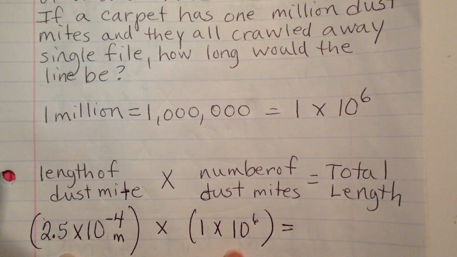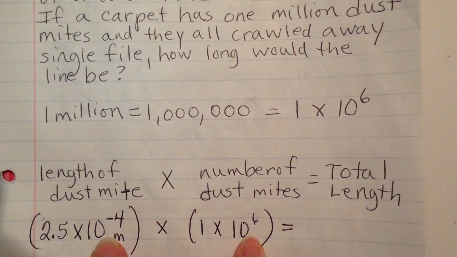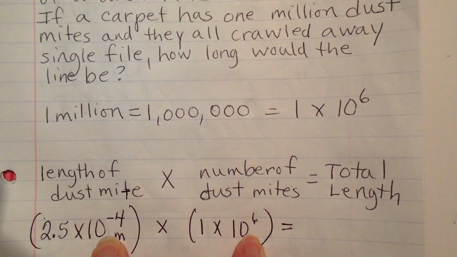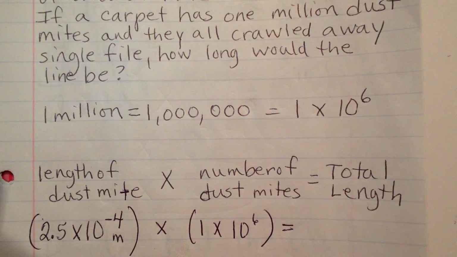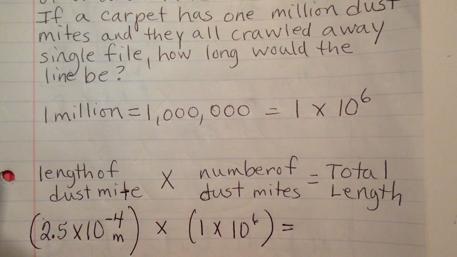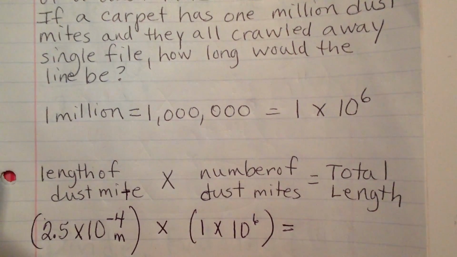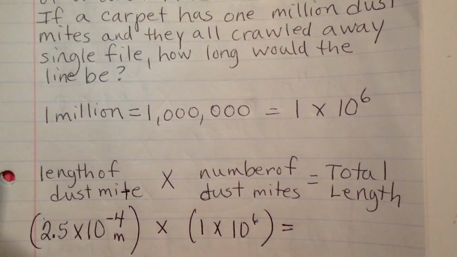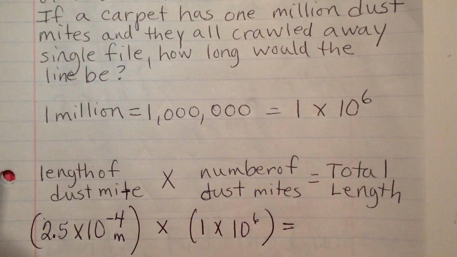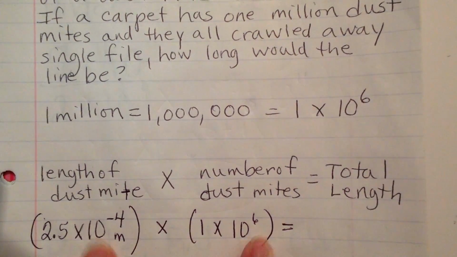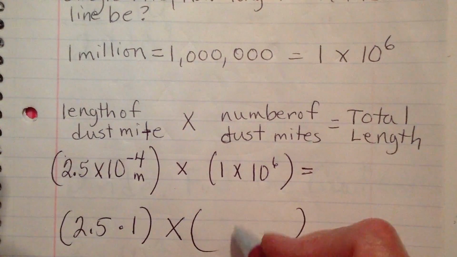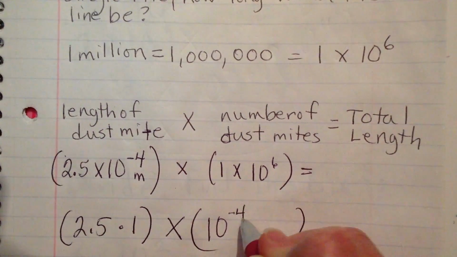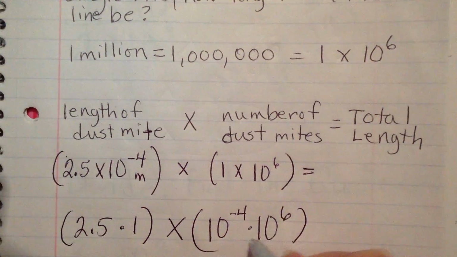So to multiply, remember, you do not have to have the same powers of 10. You simply multiply your first numbers. We'll multiply 2.5 times 1, times, multiplying my powers of 10, I have 10 to the negative 4 times 10 to the 6th.